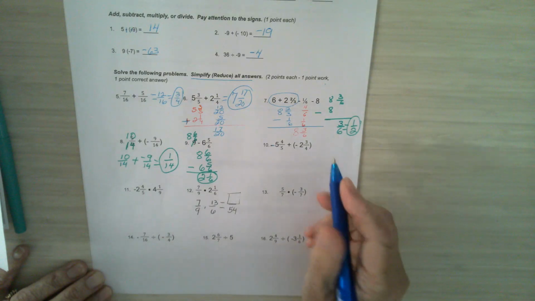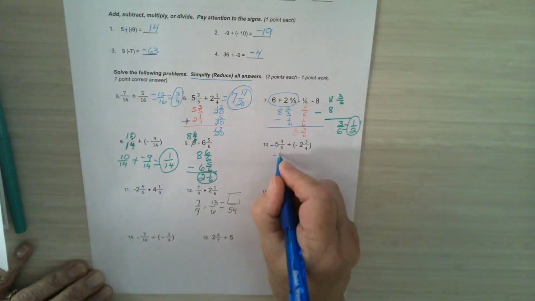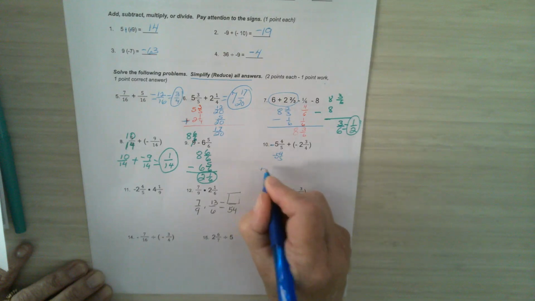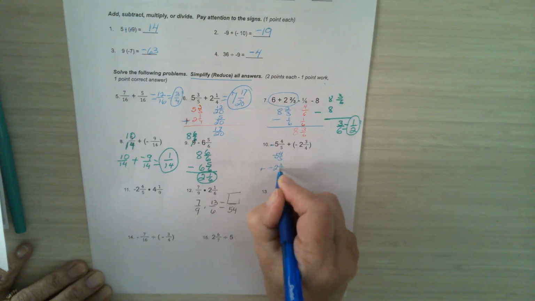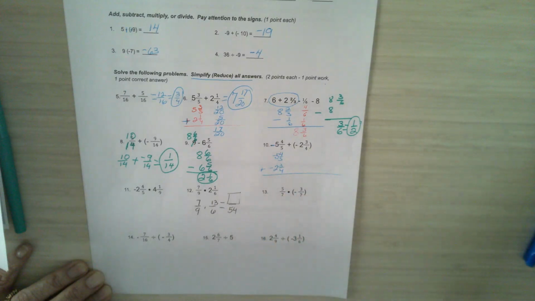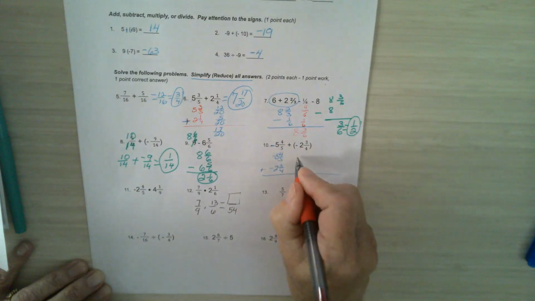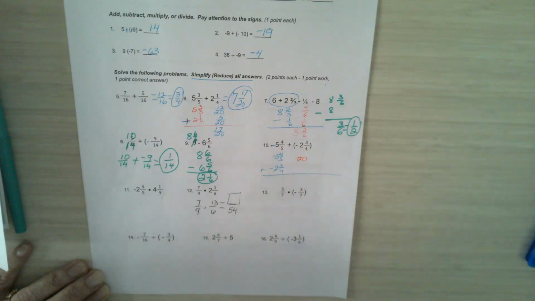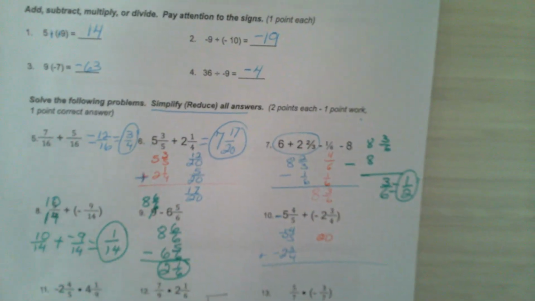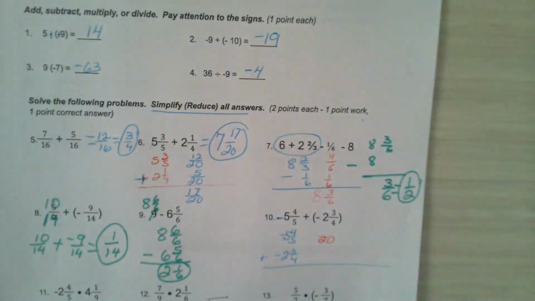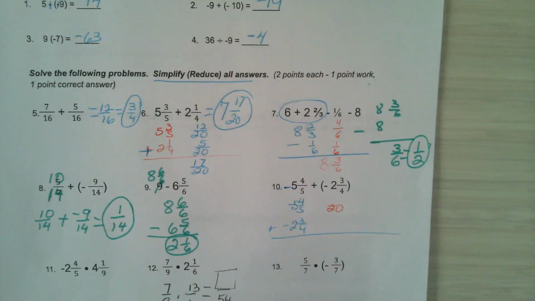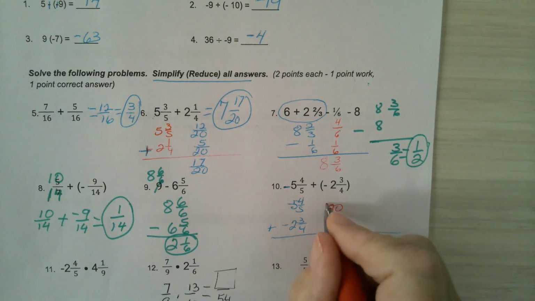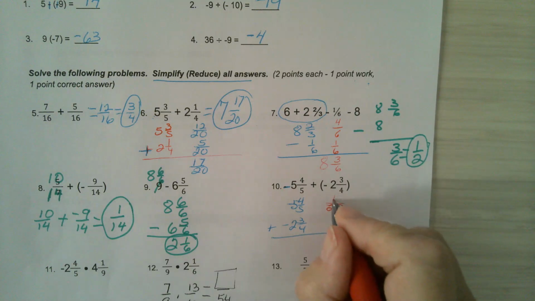Common denominator is going to be 20, so I have negative 5 4/5 plus a negative 2 3/4. As we said, the common denominator is going to be 20. That will be 16/20ths.